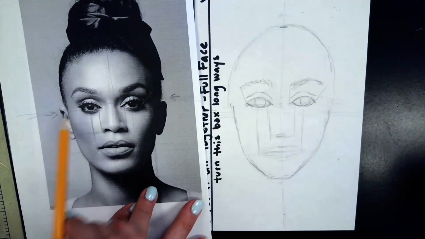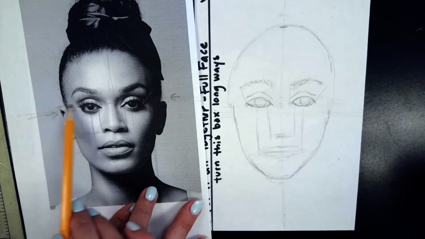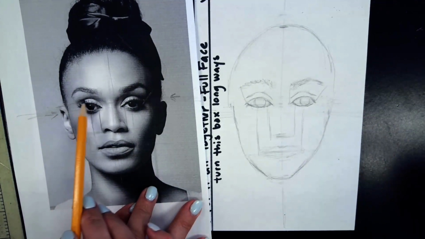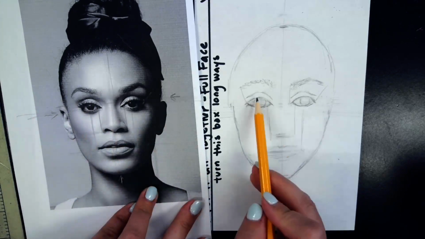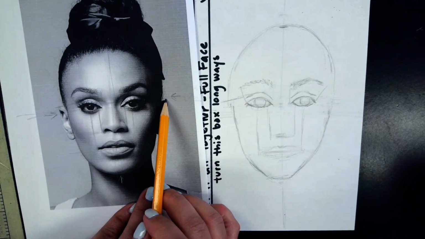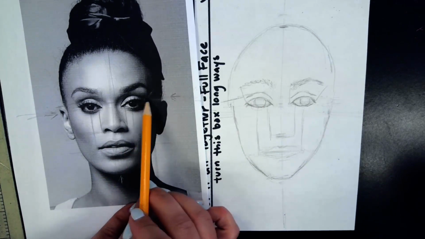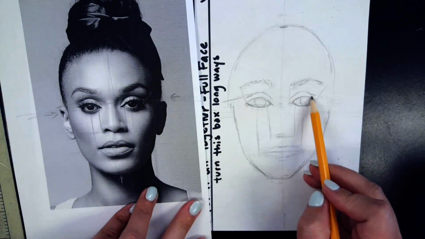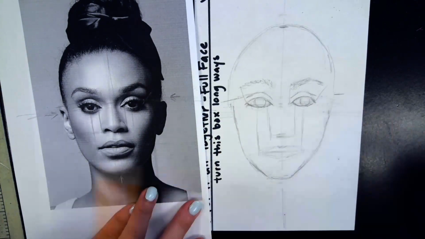Now we're going to look at ears. If you look at the top of her ear and you pull it straight over, hers is a little high. It's even with that crease. It's not even with the center of her eye. And so we're going to take that crease and pull it straight over. And then we're going to look at the right side. And on the right side, it's a little lower. It's in between the crease and the eye. So we're going to go in between the crease and the eye and come over.